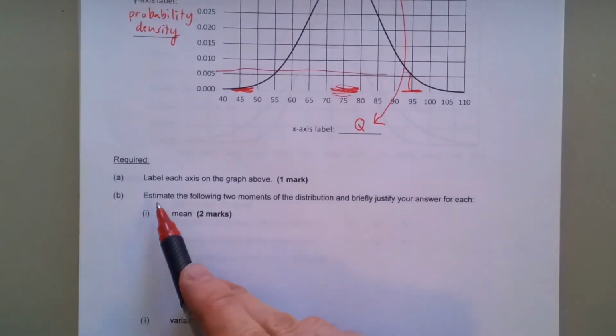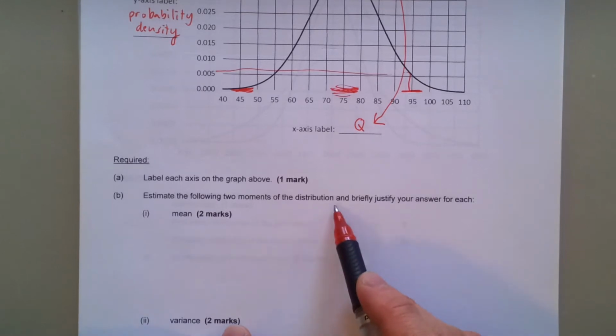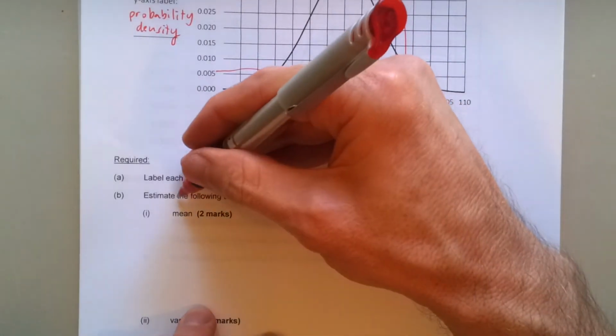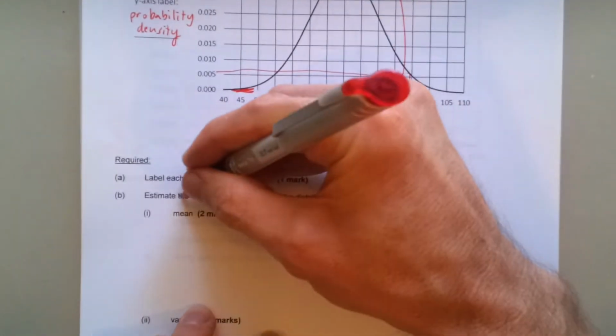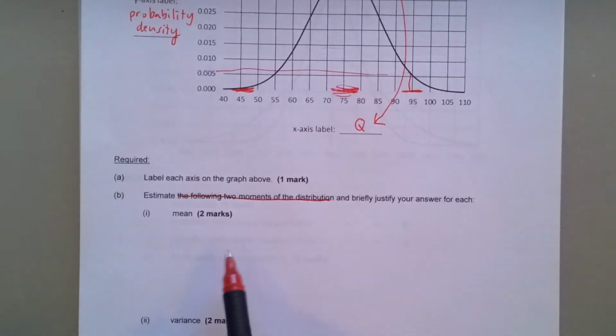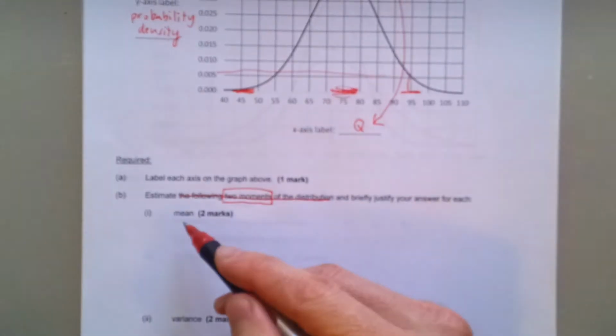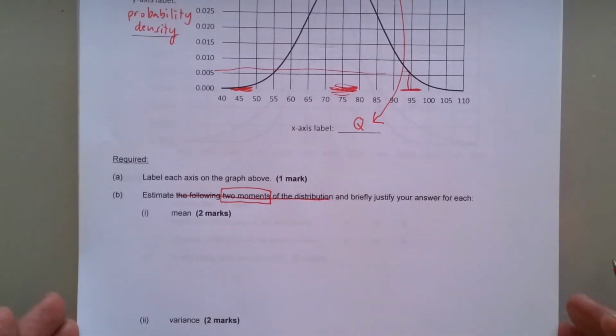Okay, part B. We're asked to estimate the following two moments of the distribution and briefly justify your answer for each. This question could have been simplified to just say estimate and briefly justify your answer for these things. Here I was just adding the detail that these two things that we're looking at below, the mean and the variance, are sometimes referred to as moments of the distribution.